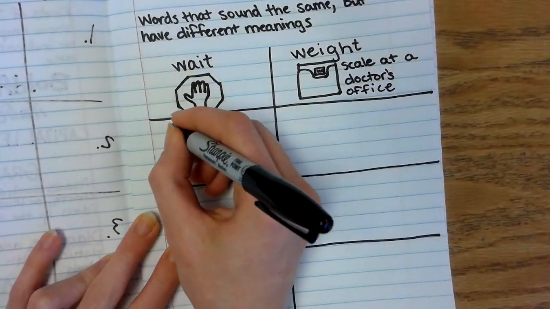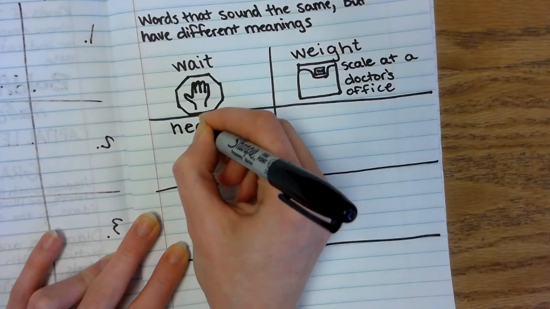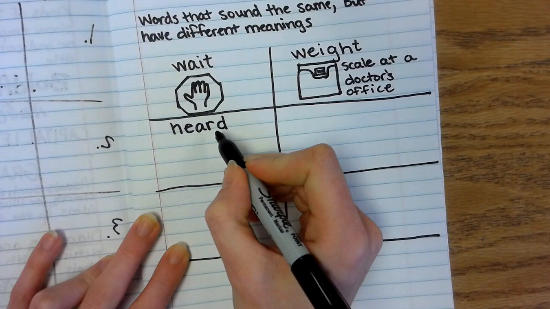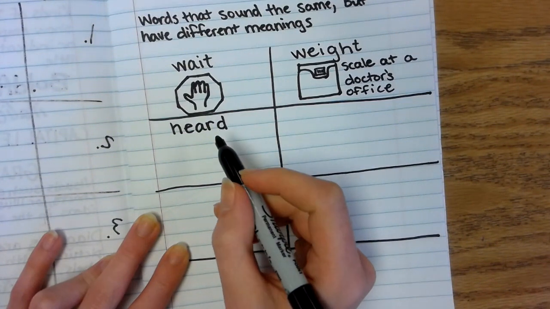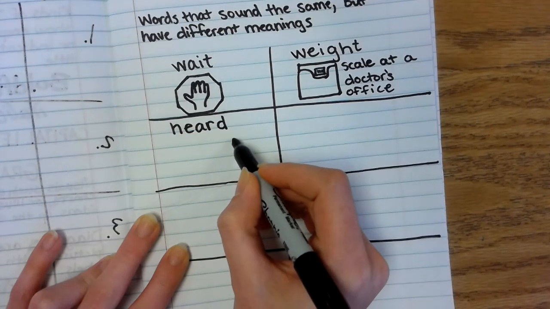The first heard we're going to talk about is spelled H-E-A-R-D. And this kind of heard is alluding to if you heard something in your ear. So I'm going to draw a picture of an ear.